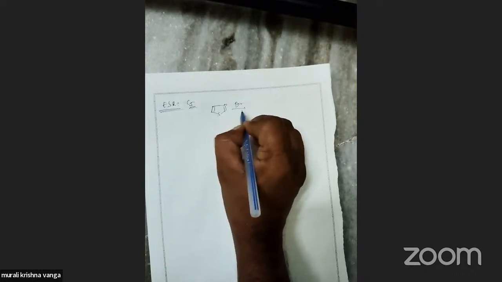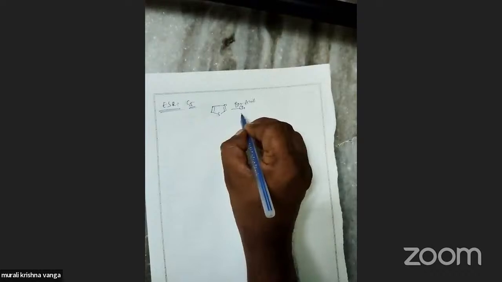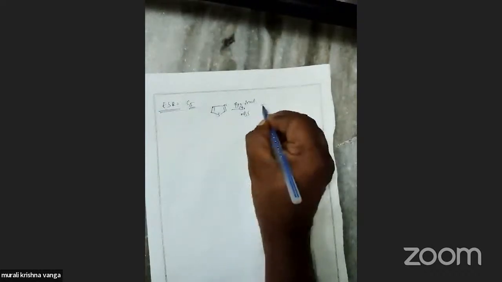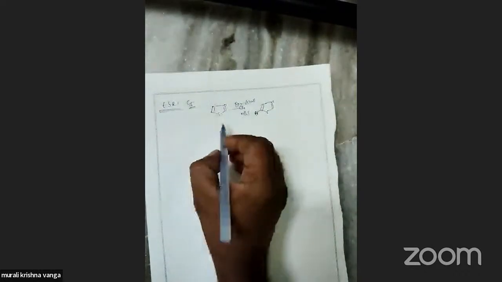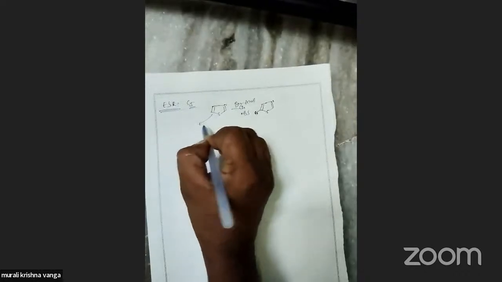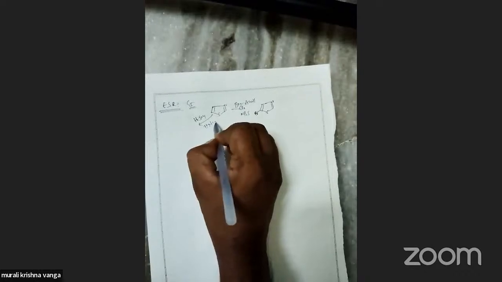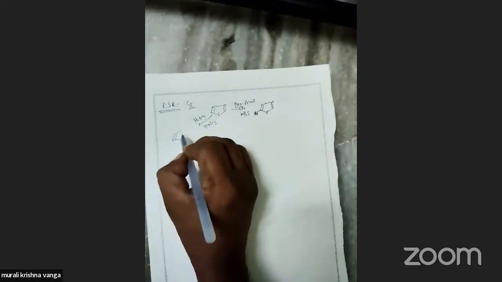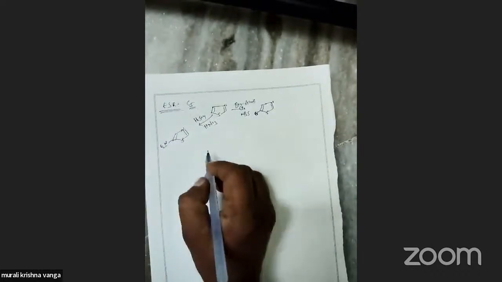Bromination with bromine in acetic acid or with NBS. Nitration with H2SO4 and HNO3 takes place at the fifth position. Like this, electrophilic substitution reactions take place at the fifth position.